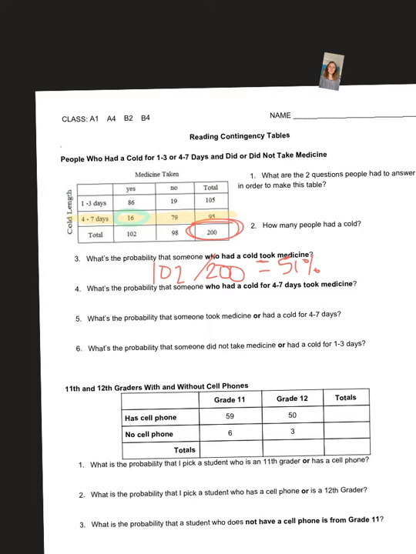To express it as a probability, 16 will be my numerator because they took medicine. Out of everyone who had a cold for 4 to 7 days, that will be this number down here, 95. And again, I'm just going to express that as a percent, which gives me 16.8%.